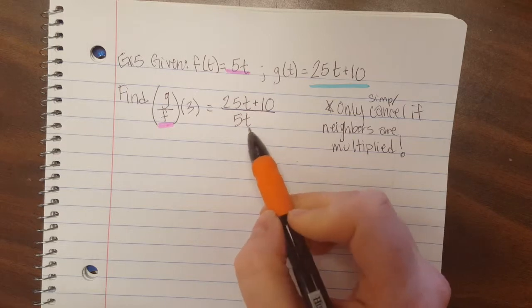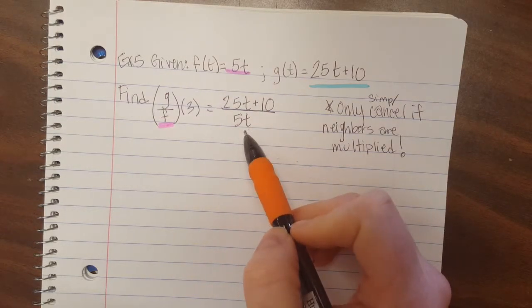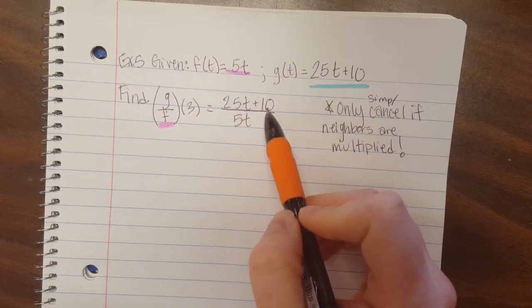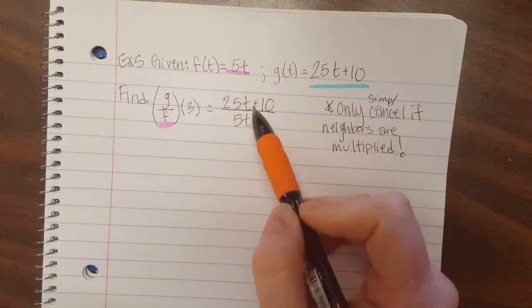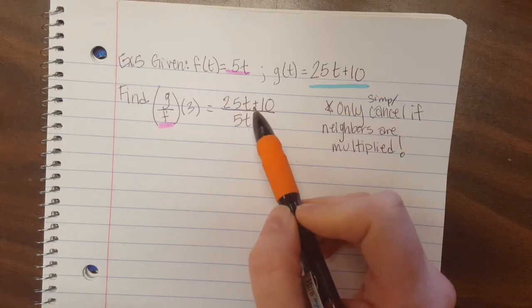So right here, the 5 and the t are being multiplied, so we can look to cancel a 5 or a t. But upstairs in the numerator, the way it's written, we cannot cancel because there's a plus sign. But with some manipulation, I can get something to cancel.